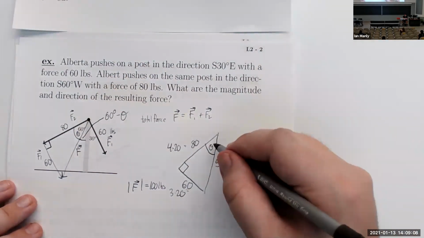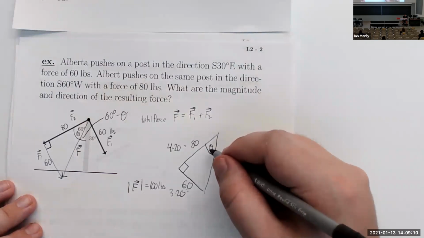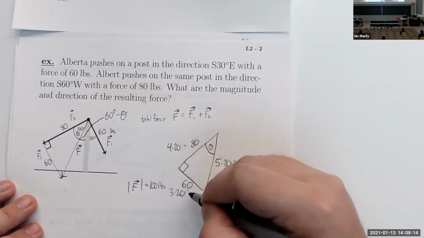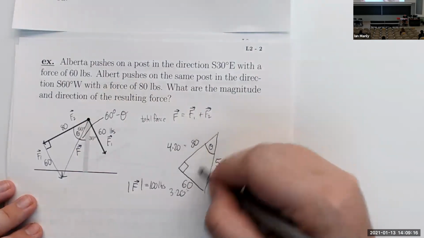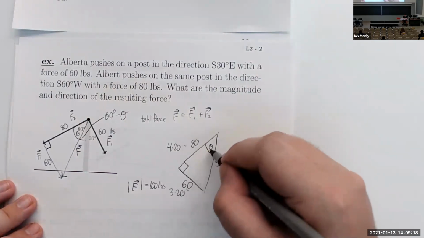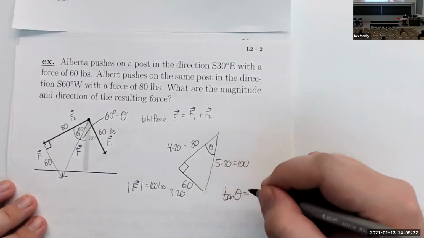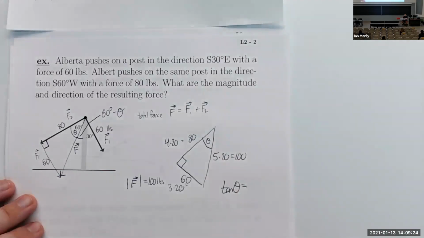All right, now let's see. If we want to know what theta is, we're going to figure it out by using a tangent. So tangent of theta, tangent is what over what in terms of adjacent, hypotenuse, opposite?